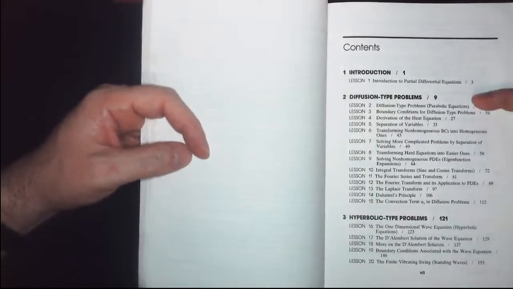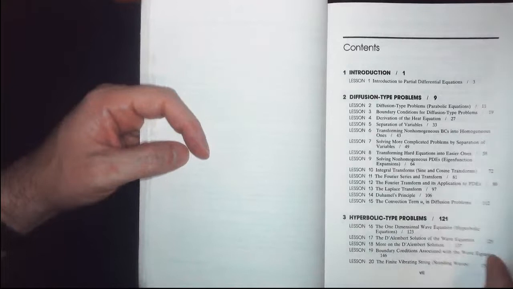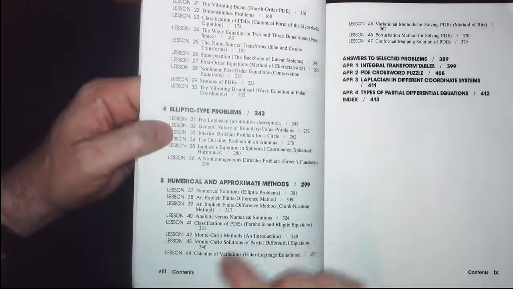Initial conditions, boundary conditions. Basically, boundary conditions are places in space where you have some condition, and initial conditions are places in time. For diffusion type problems and hyperbolic type problems, they're fairly simple. We'll get to more complicated ones with the elliptic type problems.